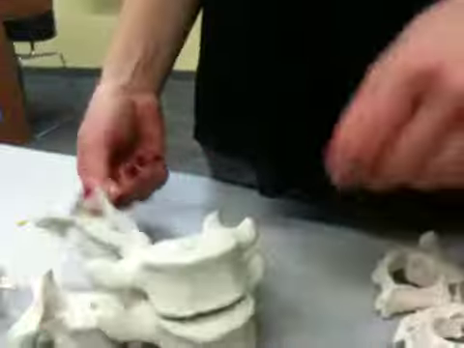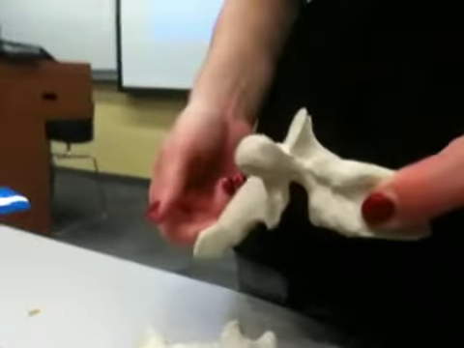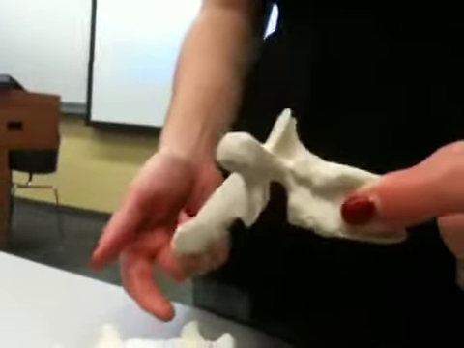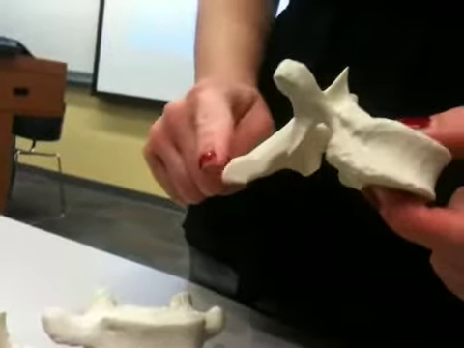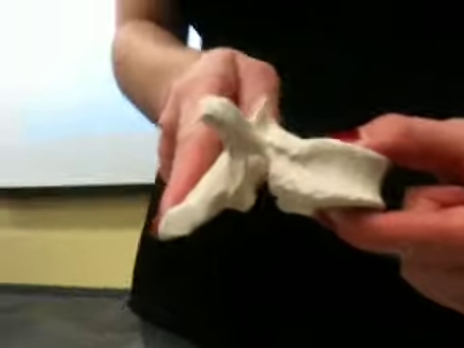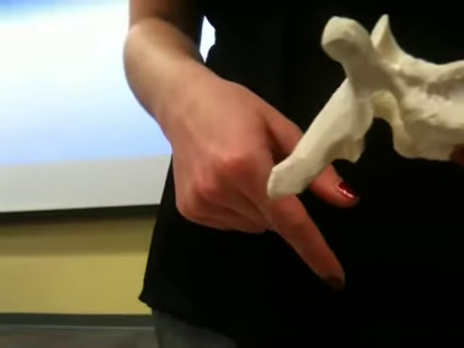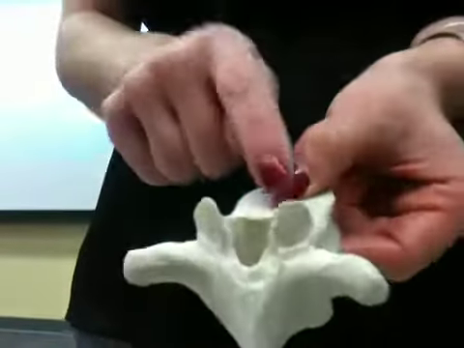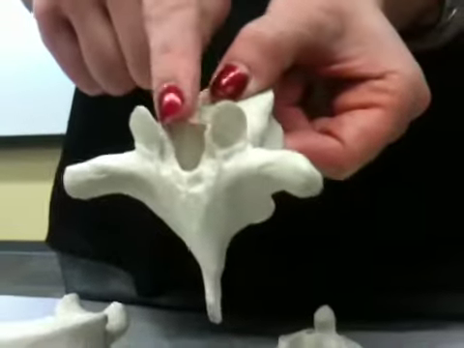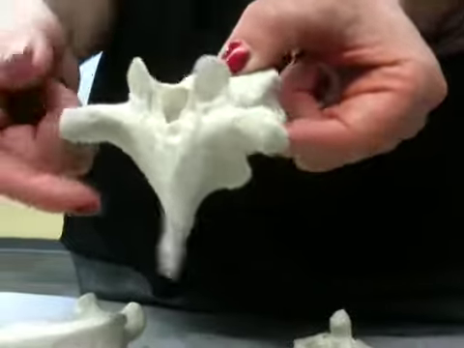Okay, as we progress downwards, inferior to the cervical vertebrae, we have our thoracic vertebrae. And these vertebrae are easy to identify based on the fact that the spinous process points downward, and it's quite long. Other characteristics of it that give it away is its vertebral foramen is now circular in shape.